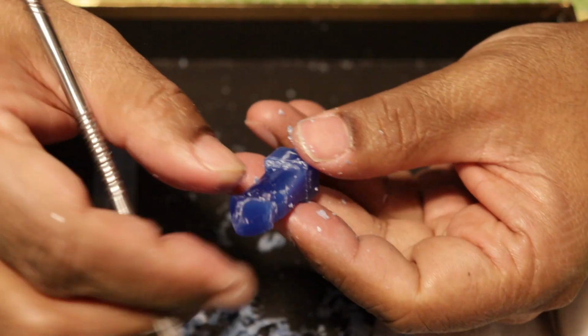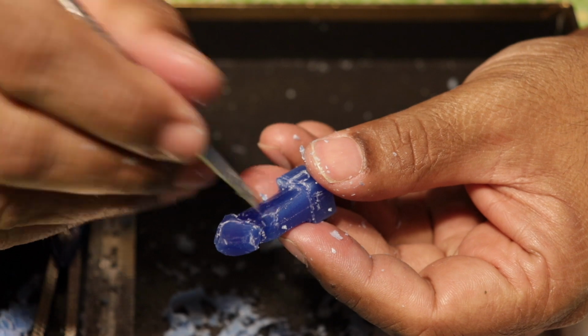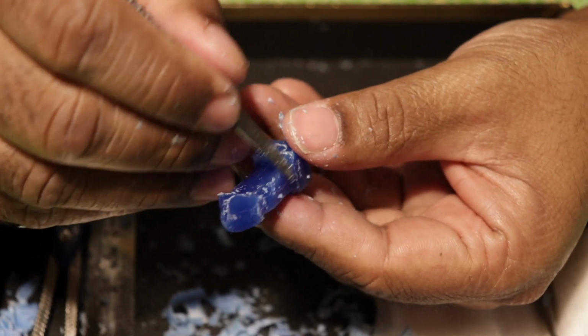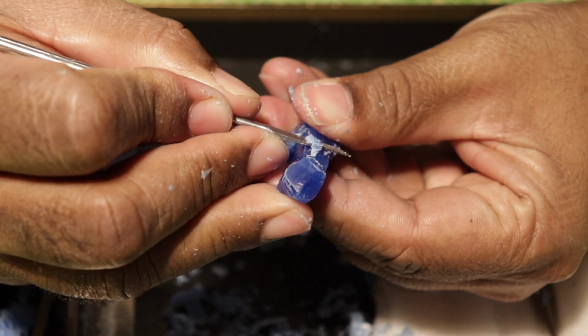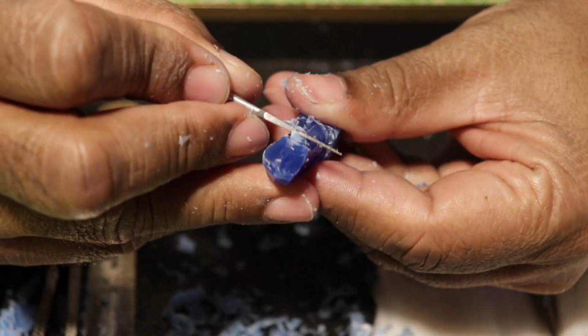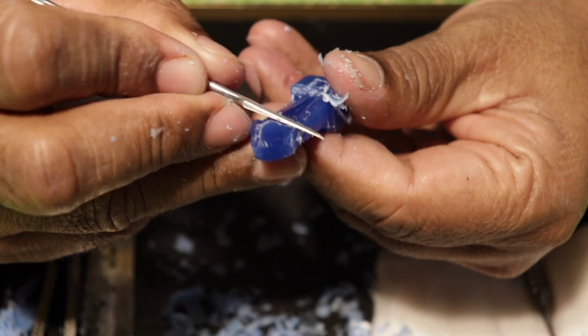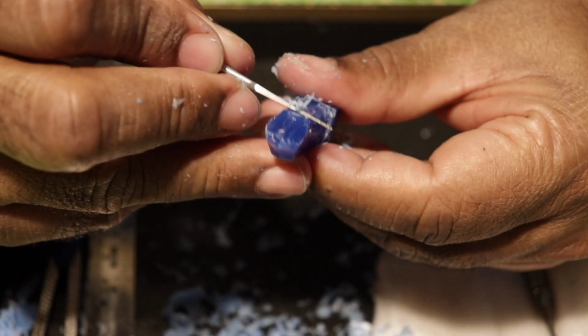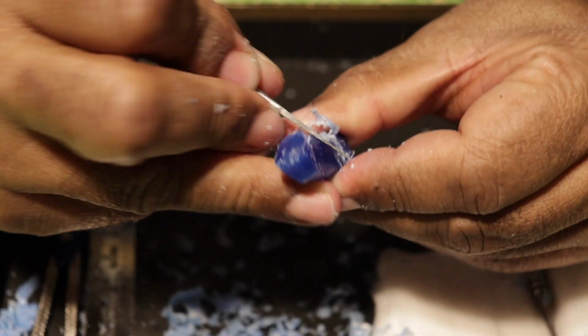Now what I've removed below this cervical line, the bulkiness of the root, I have to take it straight down on both the angles, more on the angles than on the labial face of the root.